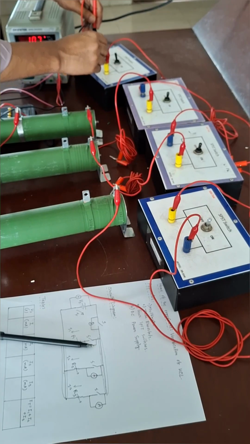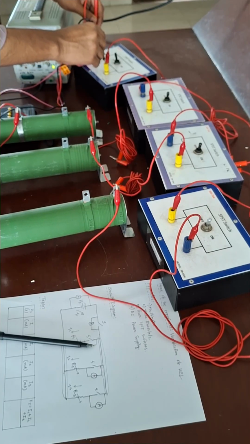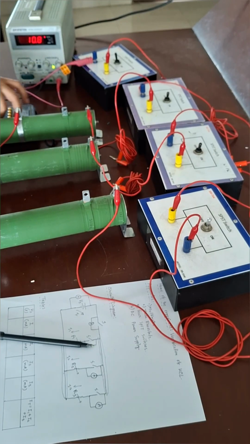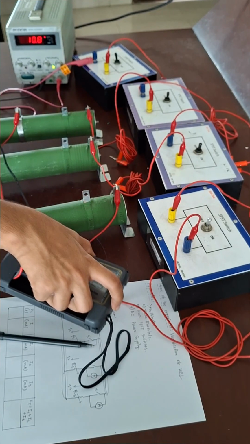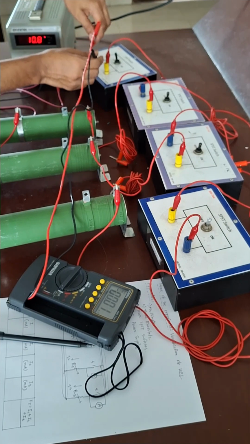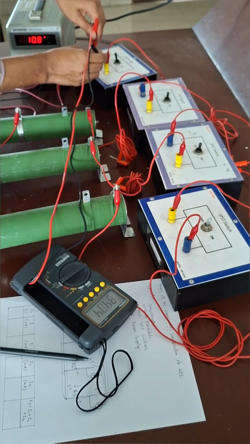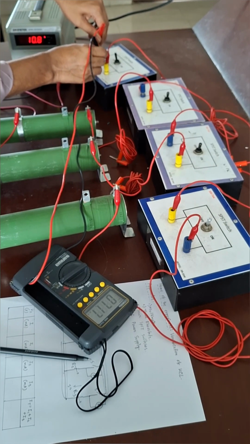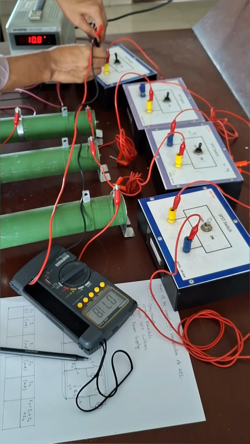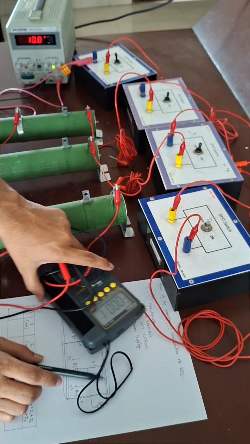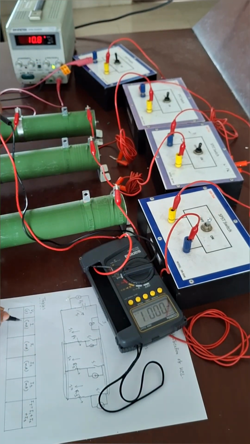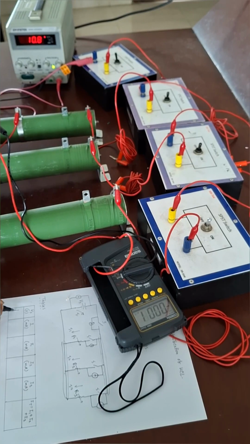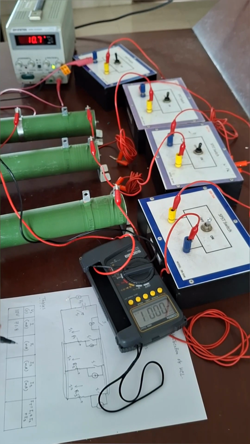So what we get here is 71.4 milliampere. I can keep the multimeter here to get a better view. So what we get is 71.7 milliampere. Okay, 71.7 milliampere. So I will write the I. So Vs is 10 volt, I is 71.8 milliampere. Okay.